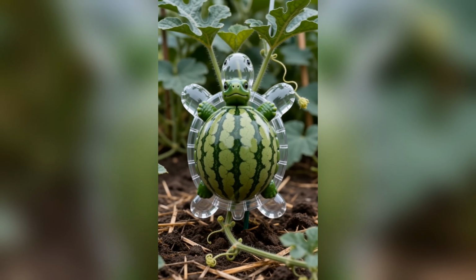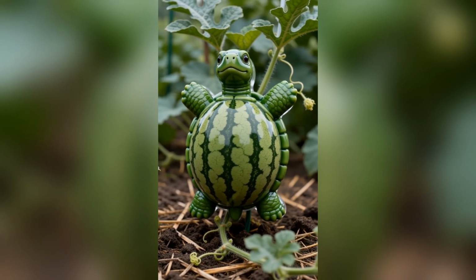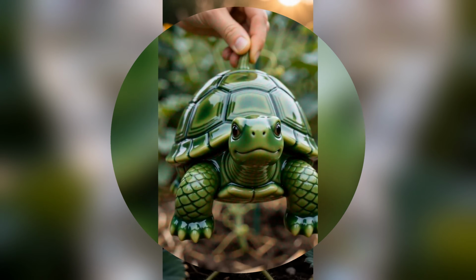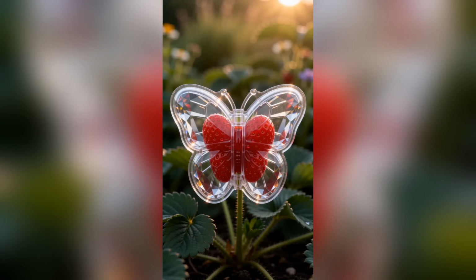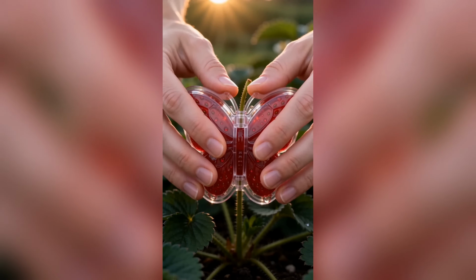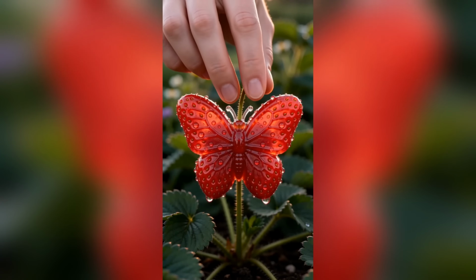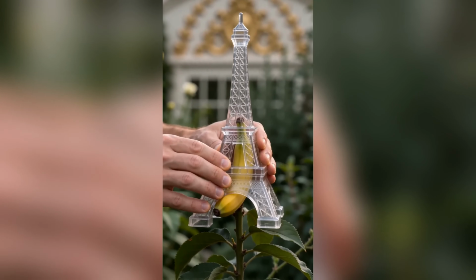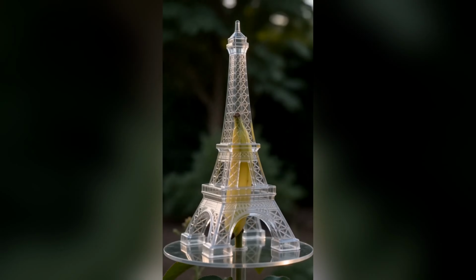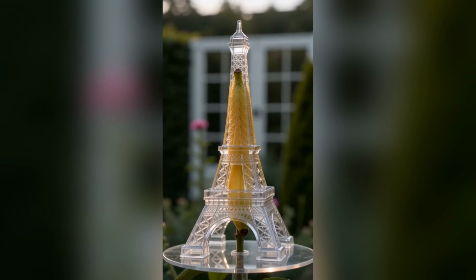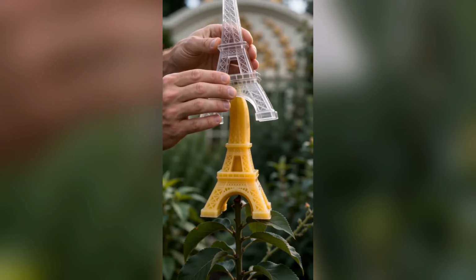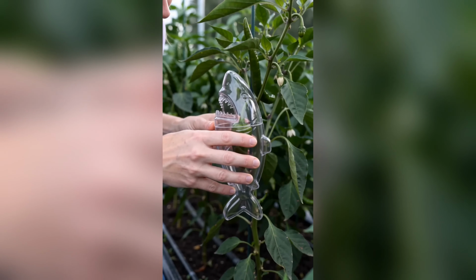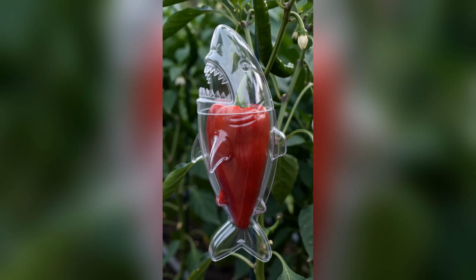Watermelon turtle, strawberry butterfly, banana Eiffel Tower, every new combination has the potential to become the next viral hit.